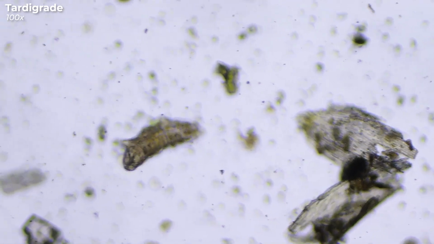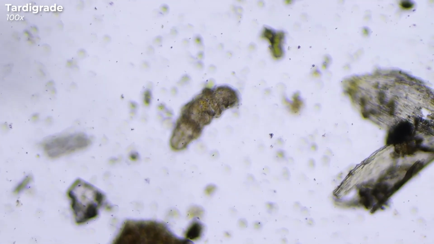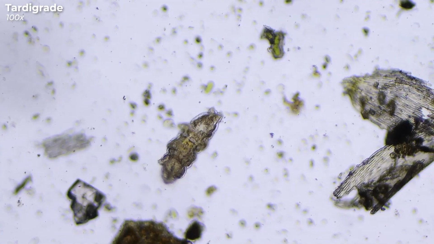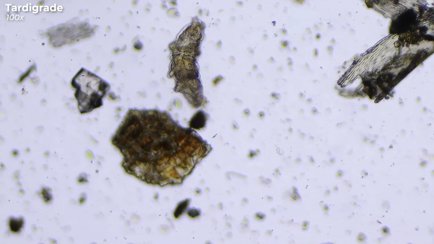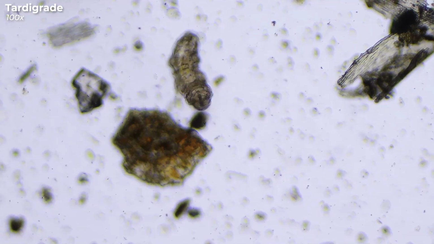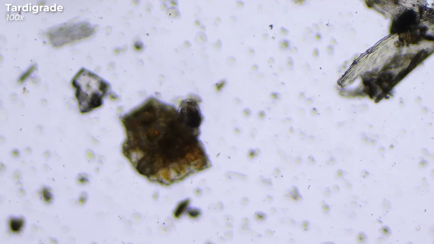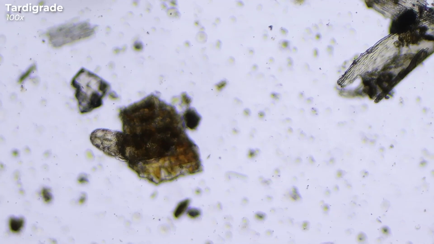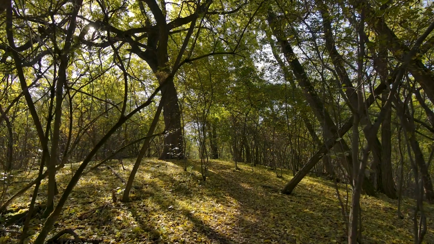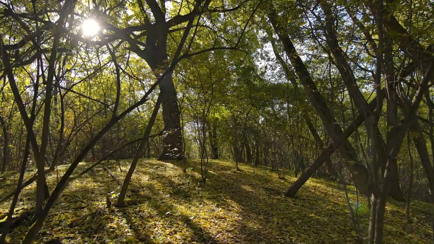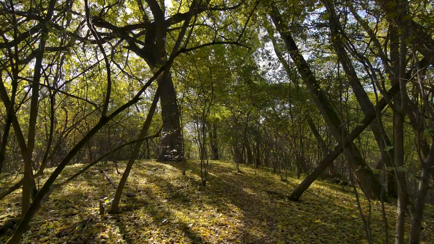I hope you enjoyed this microscopic adventure into the hidden world of forest moss, even though we have already seen many microorganisms such as rotifers, tardigrades, and nematodes in the previous street moss episode. For me personally, these little critters never get boring, no matter how often I observe them.